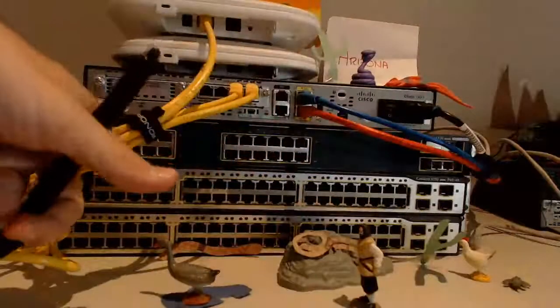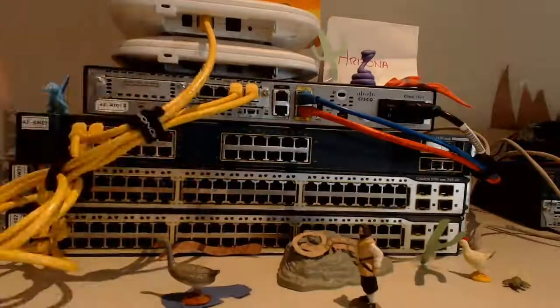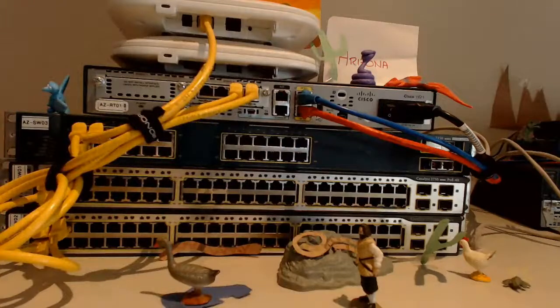But there's another way to use it. As a matter of fact, let's head back over here. If you look at this Catalyst 3750, that's these silver guys right here. These are equipped with the technology known as StackWise.